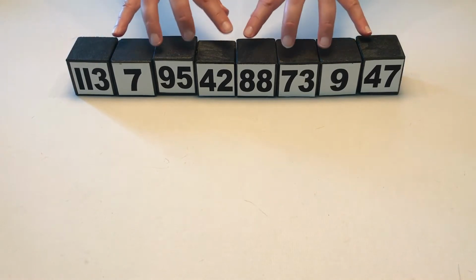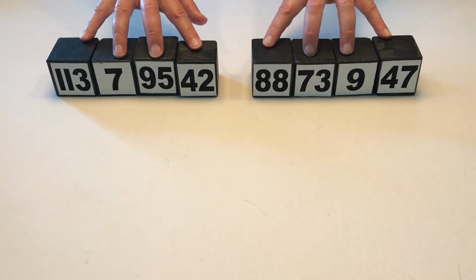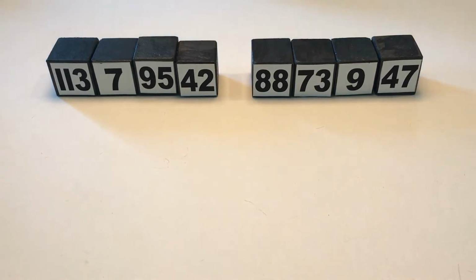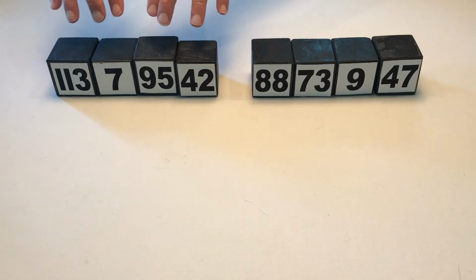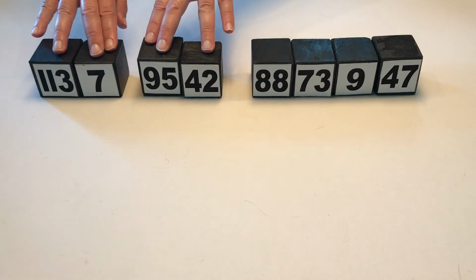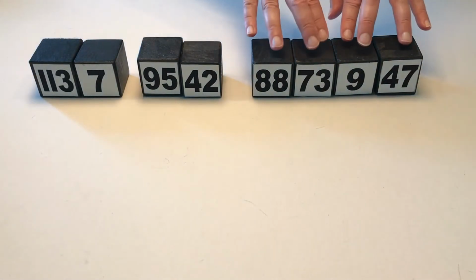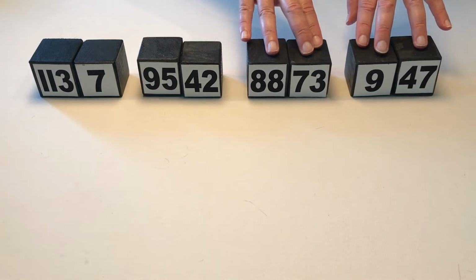splits it into two parts. So now you have two data sets. And you run each of these through the same recursive function, and it splits these into two parts. So now it splits that into two parts and splits this one into two parts.